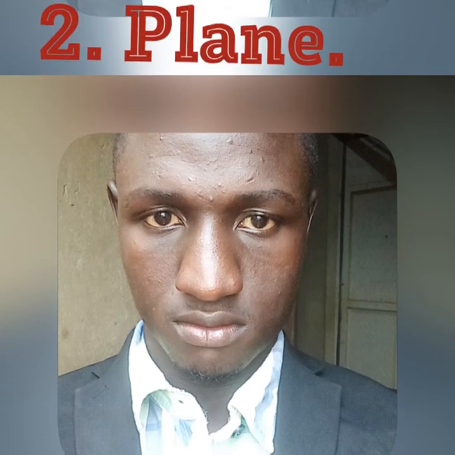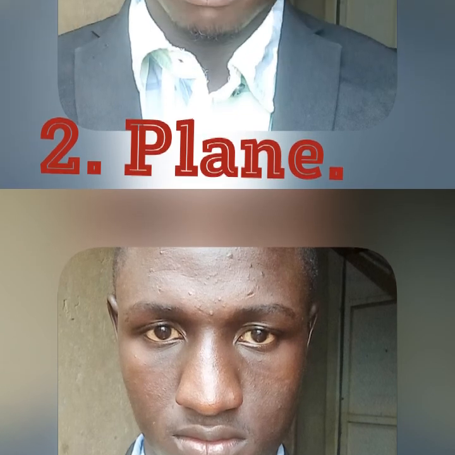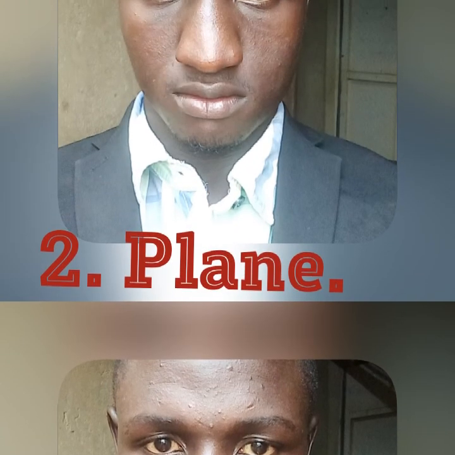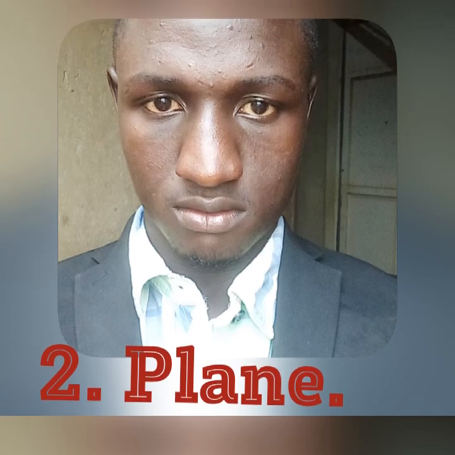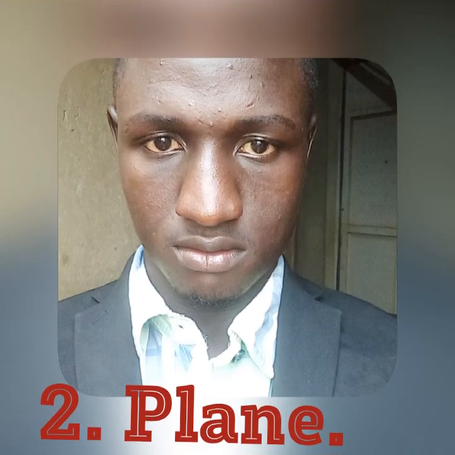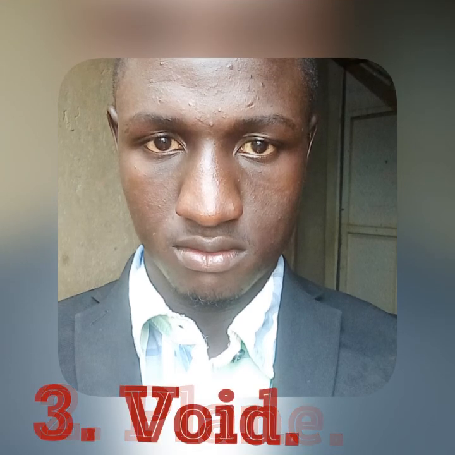Then another term, plane. This refers to the area of the surface which is defined by more or less abrupt changes in direction.